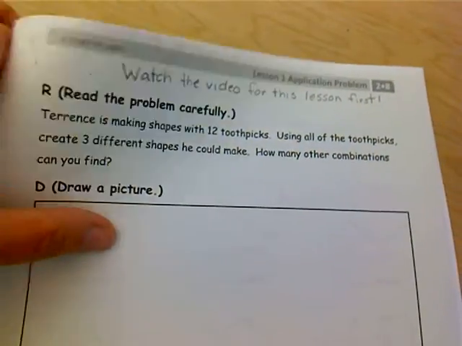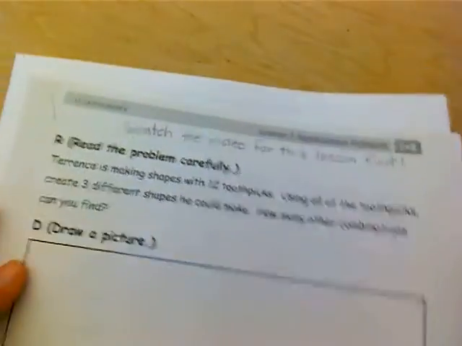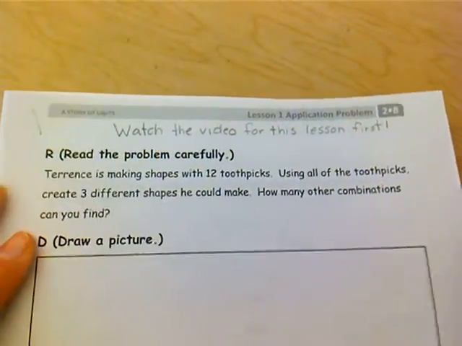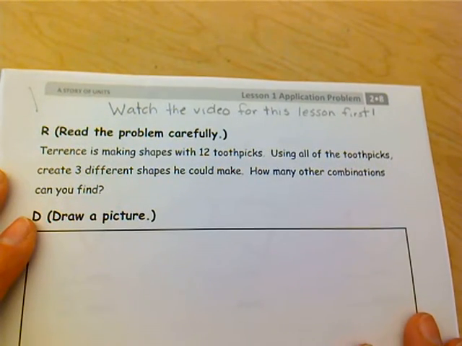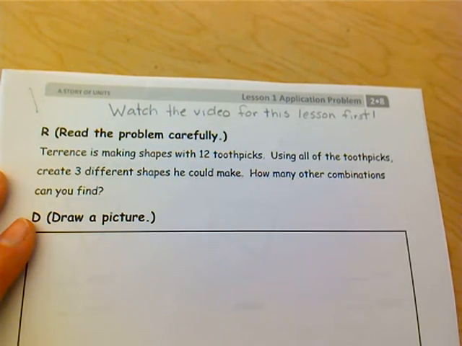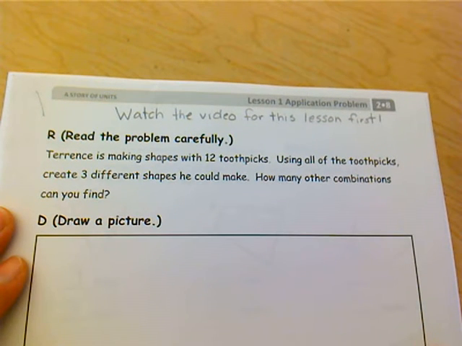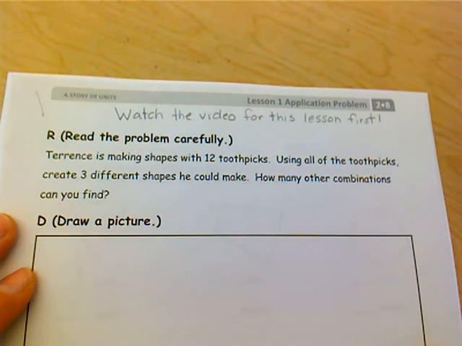Good morning. Well, here we are back to Eureka Math for the balance of the year. Hopefully everything went well for you as you learned how to tell time and how to count money. And now we are going to be starting on a little bit of geometry and some fractions.